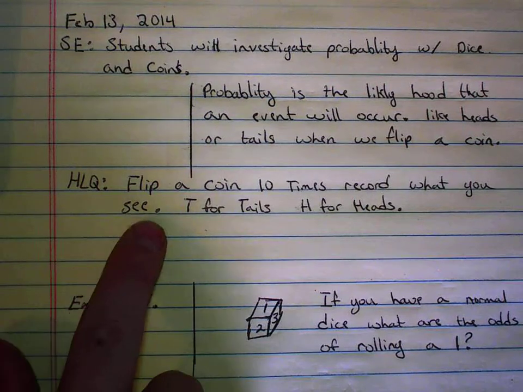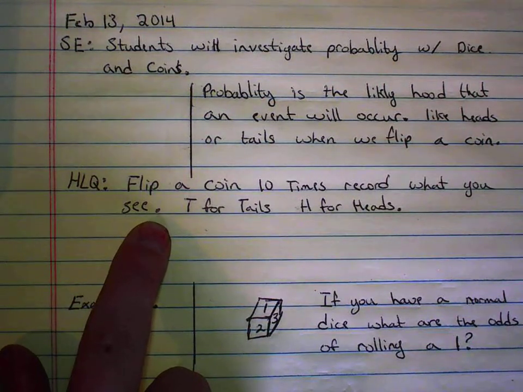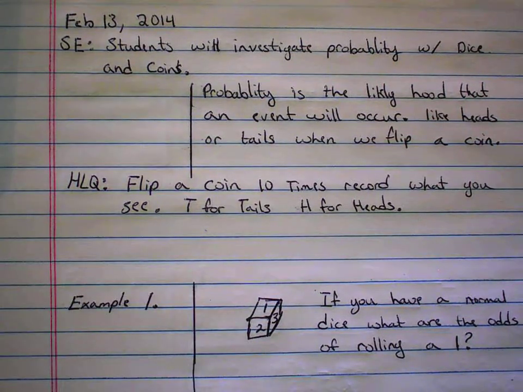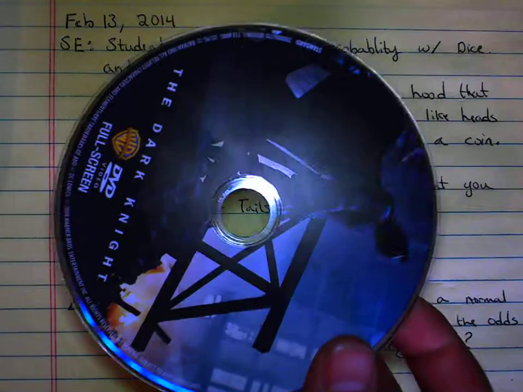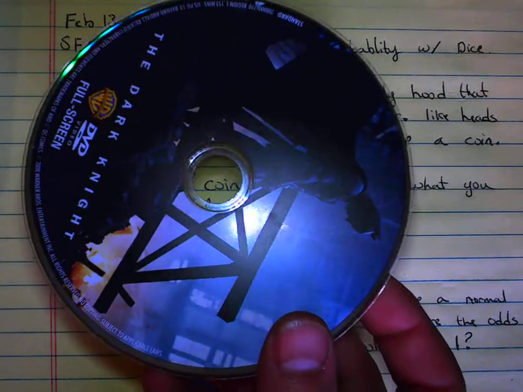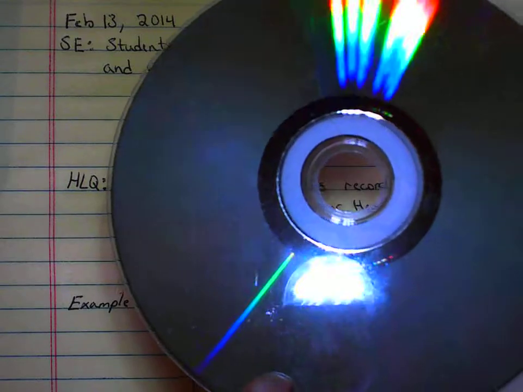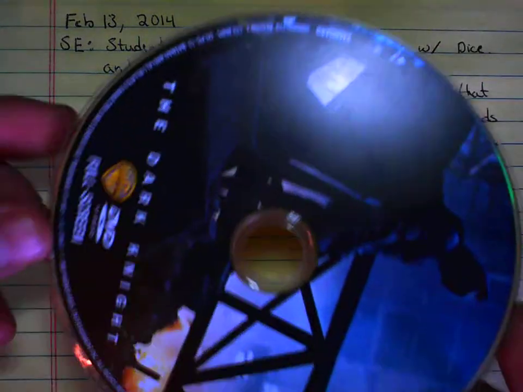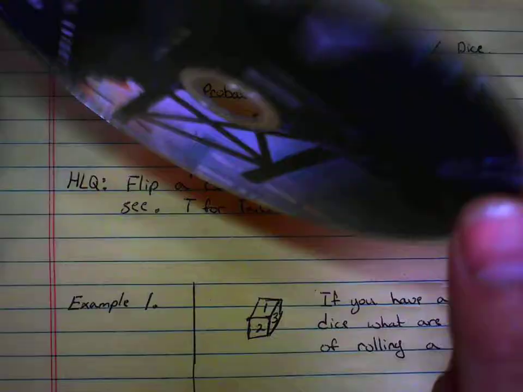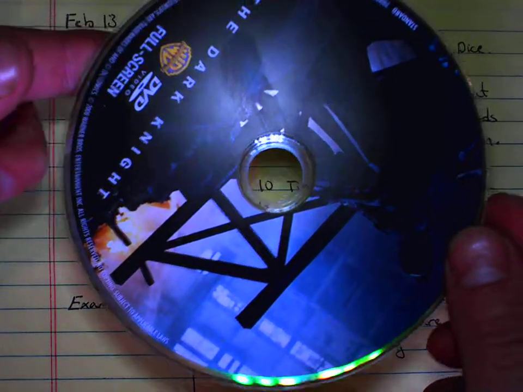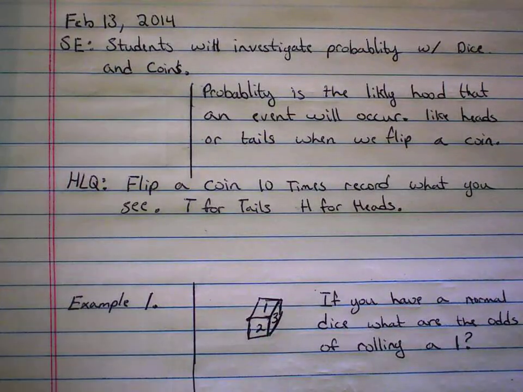I want you to flip a coin 10 times and record what you see. T for tails, H for heads. So we're going to do this. We're going to use this Batman DVD. So we'll call this tails, we'll call this heads. So if I flip this over, it's flipping through the air, and it lands here, I'm going to write down a T. If I flip, and it lands there, I'm going to write heads. So I'm going to flip this onto the page, and we'll see what happens.